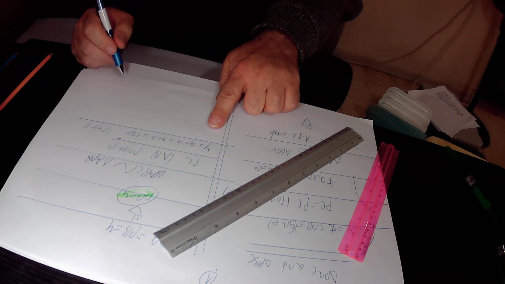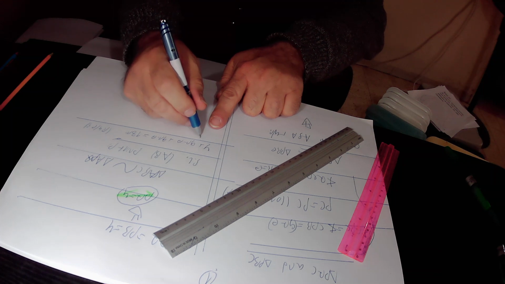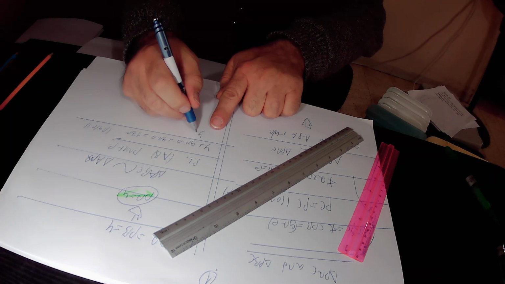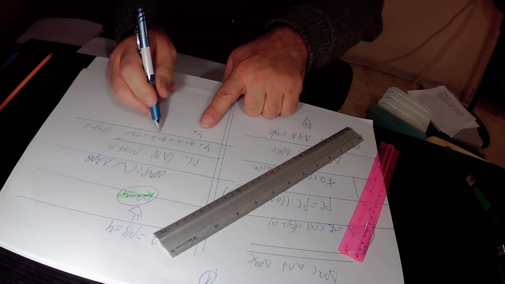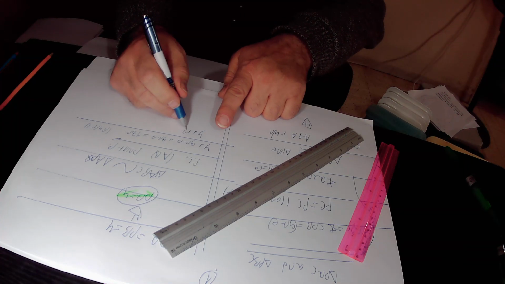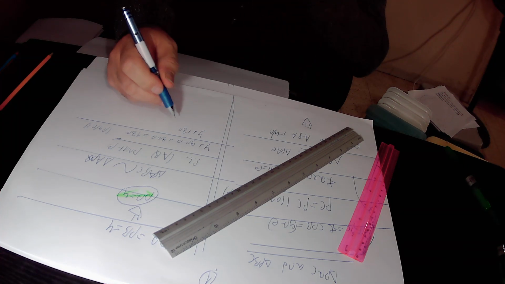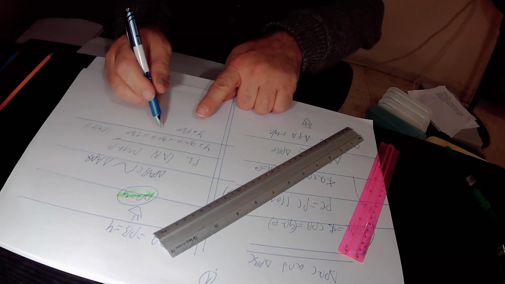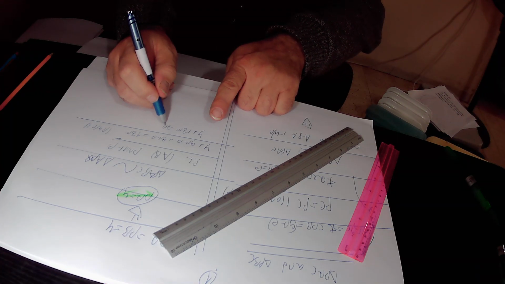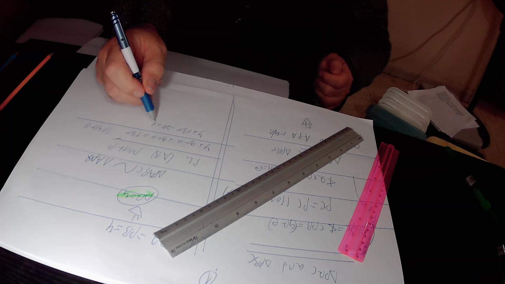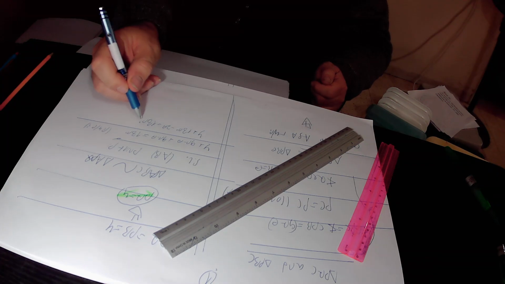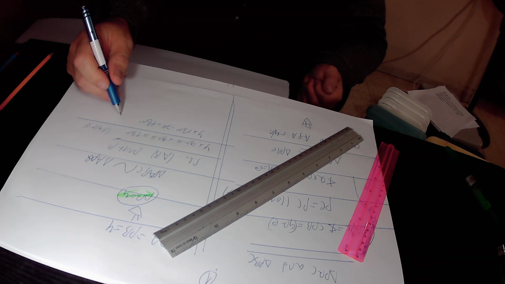So on this side of the equation we have y plus 90 degrees plus 90 degrees, which is 180 degrees, minus theta minus theta, which is minus 2 theta, equals 180 degrees. Here we subtract 180 degrees from the equation.